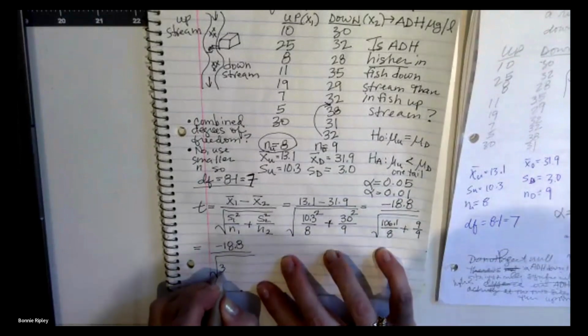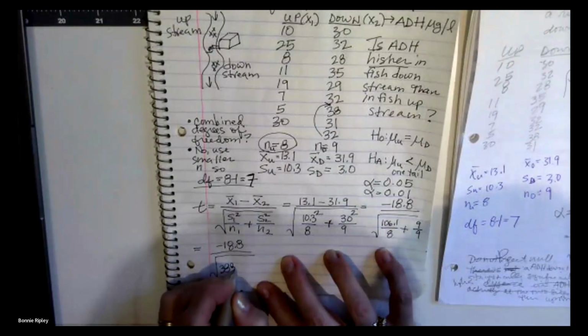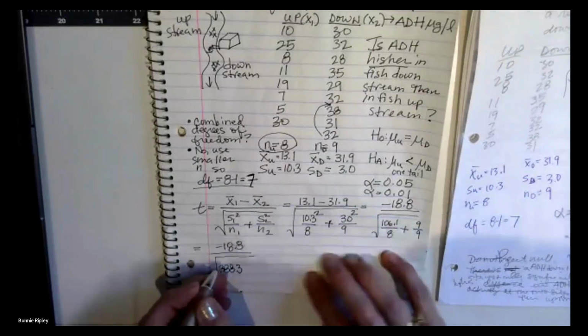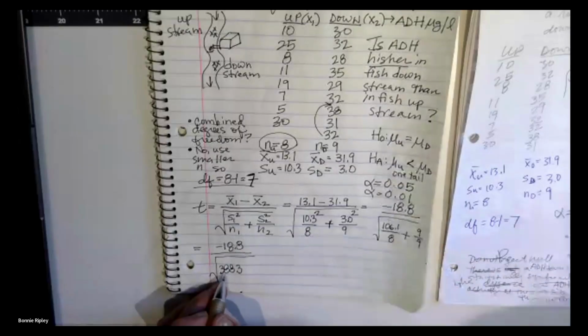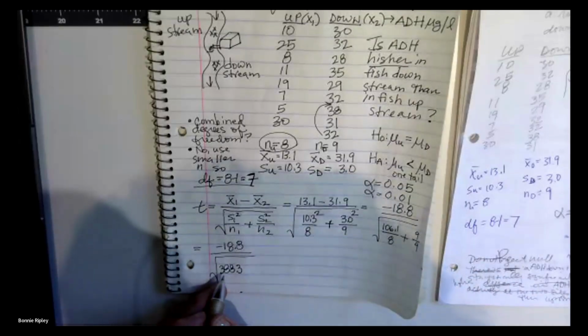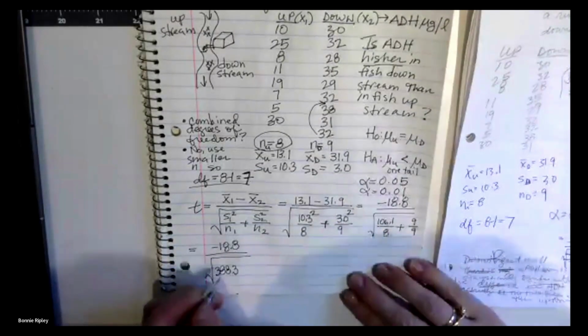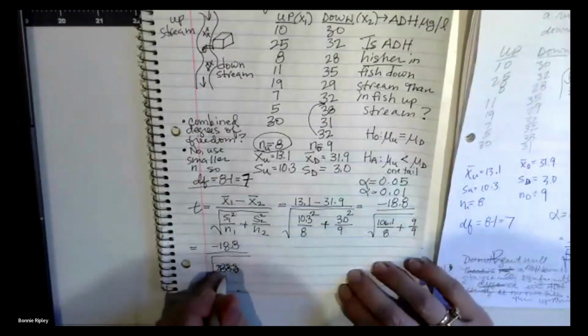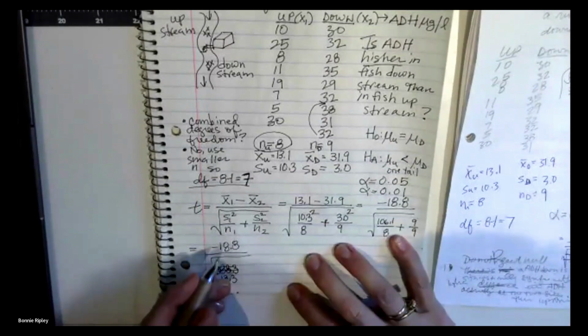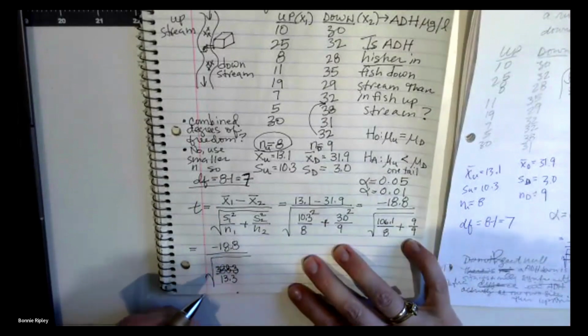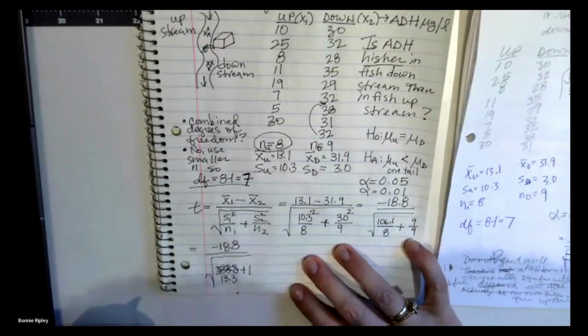All right, so we're going to get 388.3 is, hang on. Sorry, this is not the correct number. It should be 13.3. 9 divided by 9 is 1 plus 1.